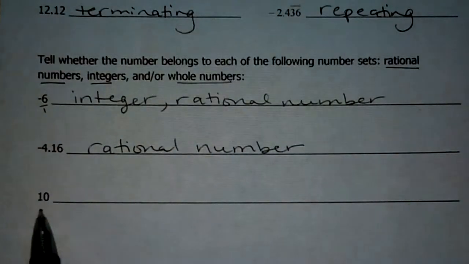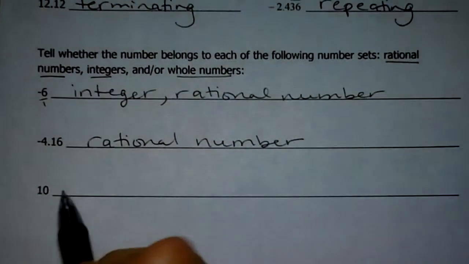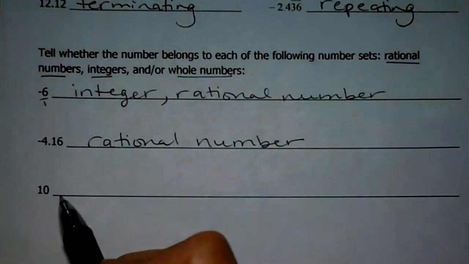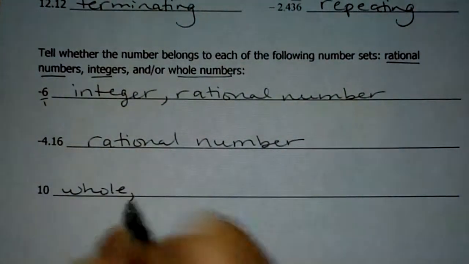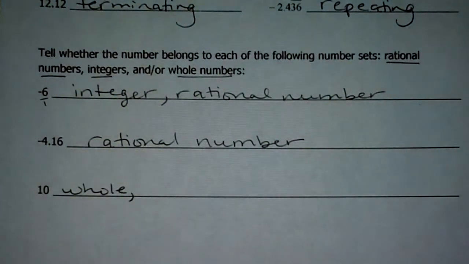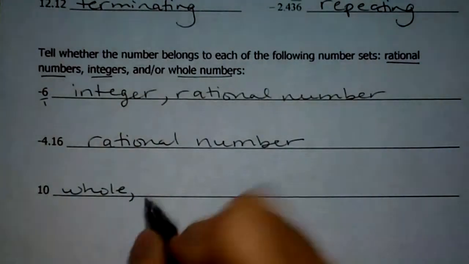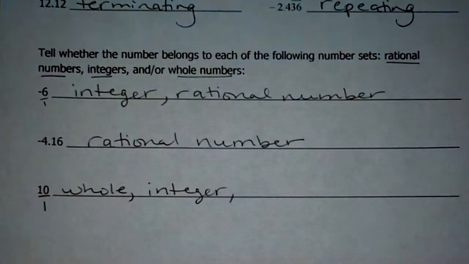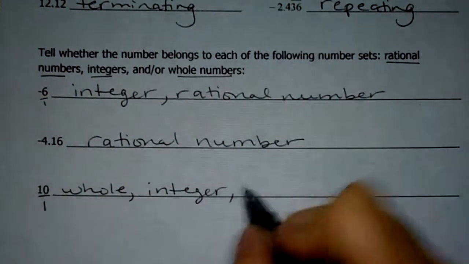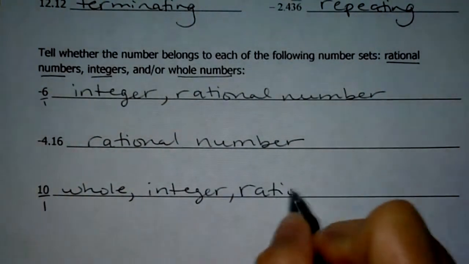And finally, we have the number 10. If we're starting from the inside out of our chart, whole numbers are positive whole numbers including 0. So this is definitely a whole number. Integers are positive or negative whole numbers, so that's also an integer. And I could put a 1 underneath that to write it as a ratio, so that means it's also a rational number.